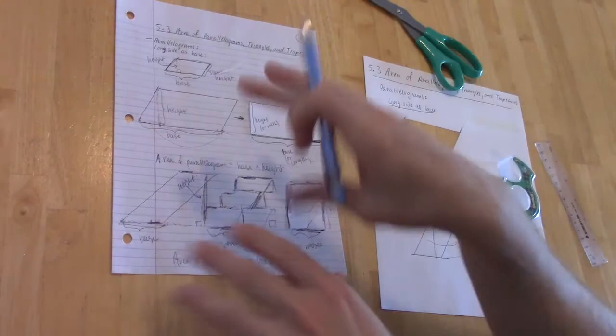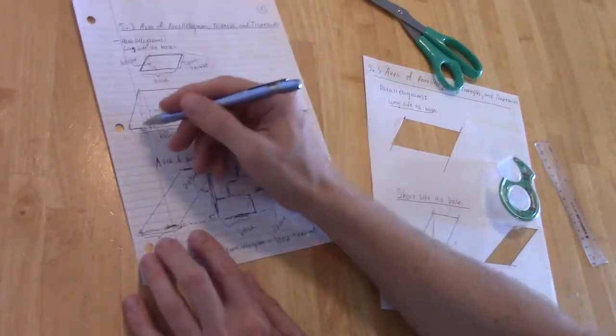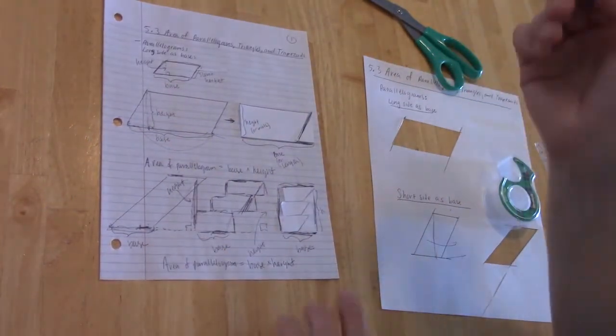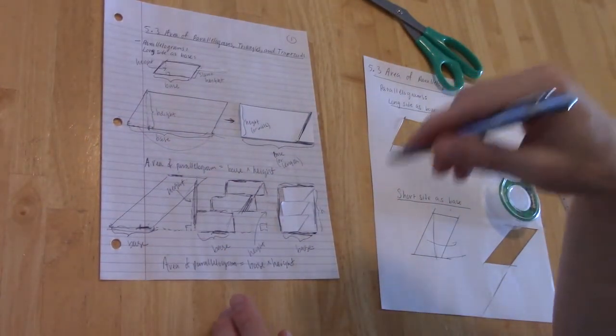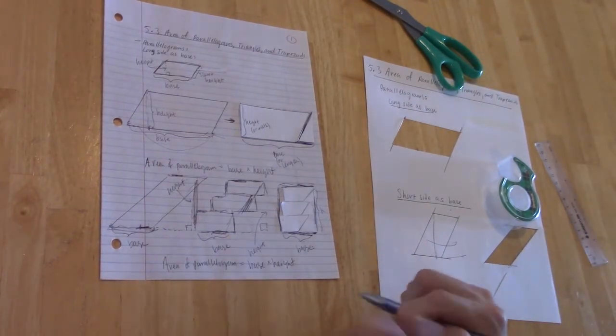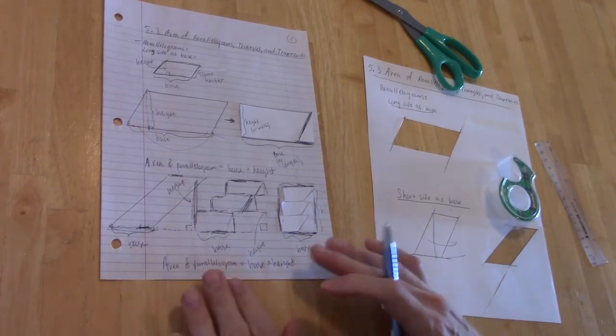So you've got to turn your book around to see the bases and the heights from the different parts, so that you know how to orient your parallelogram to get the right information for your base and height. So it turns out that for parallelograms, all you have to do is measure their base and height, multiply them together, and you have their area.